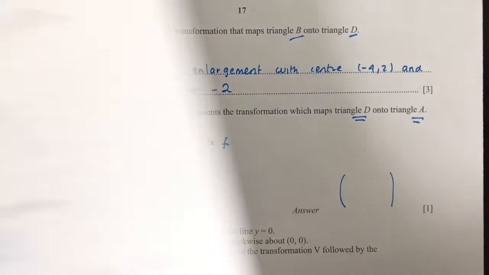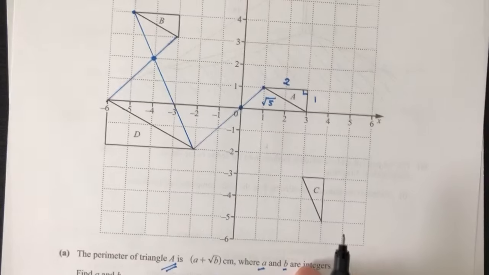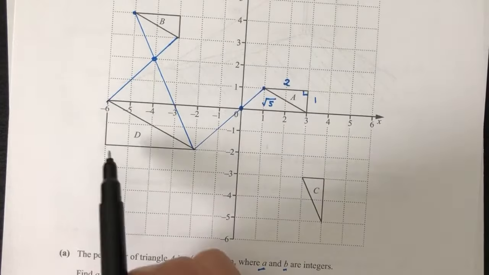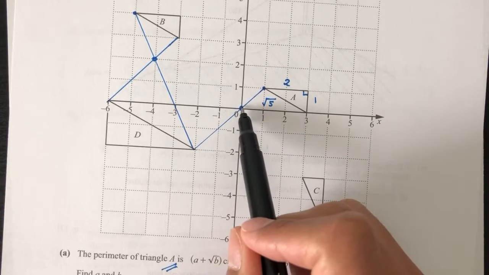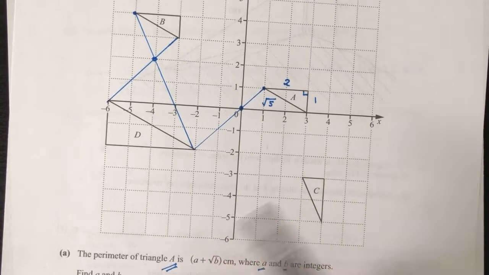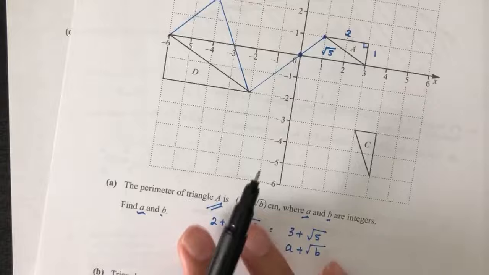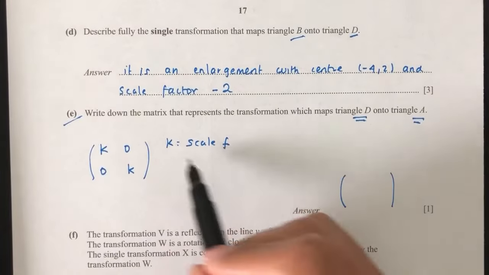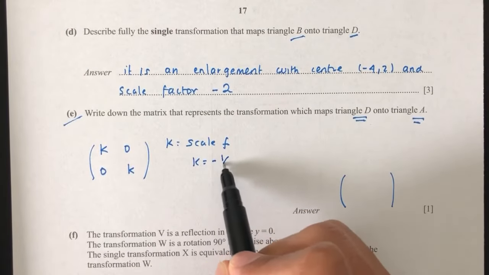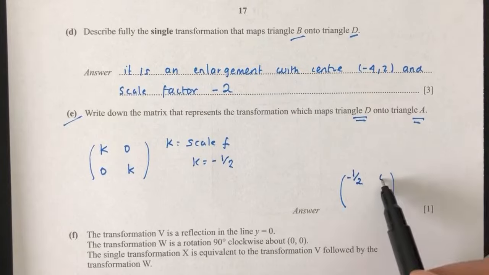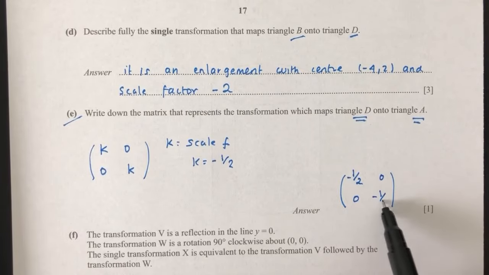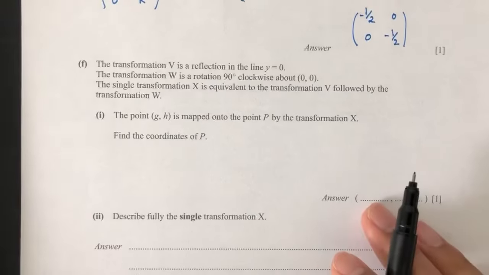As we have seen here, the scale factor is actually minus half, because from D it was 4, it became 2, and it is on the other side of the center, so it will be negative. The scale factor will be minus half. So the matrix will look like minus half, 0, 0, minus half. That will be part E.